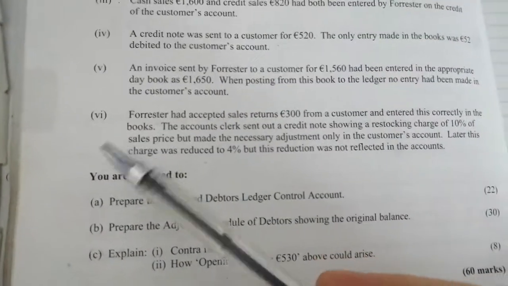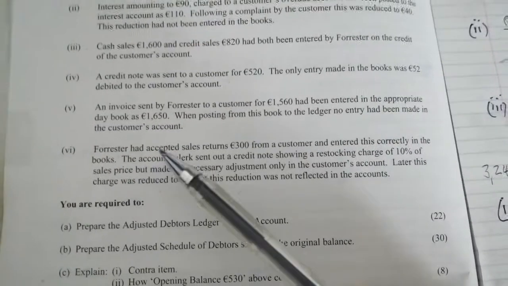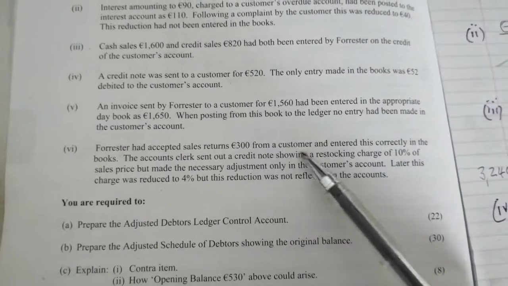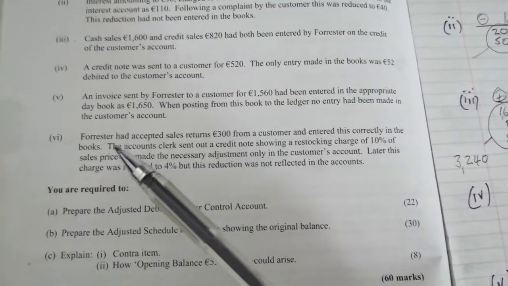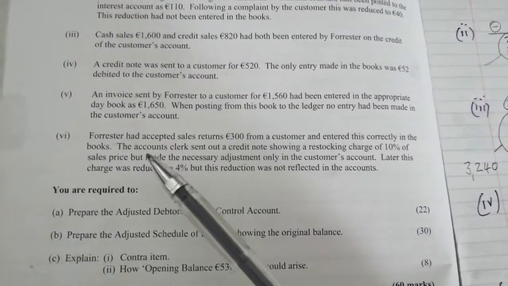Okay, welcome back. So now let's have a look at the last part here. It's part 6. It says, Forrester accepted sales returns €300 from a customer. So a customer returned sales, okay? Entered this correctly in the books. So fine, we don't have to do anything if it's entered correctly in the books.